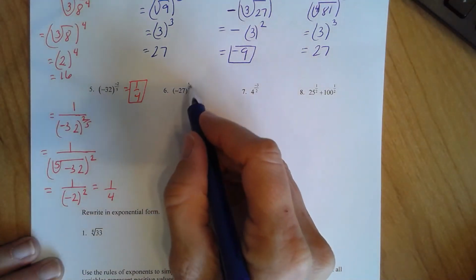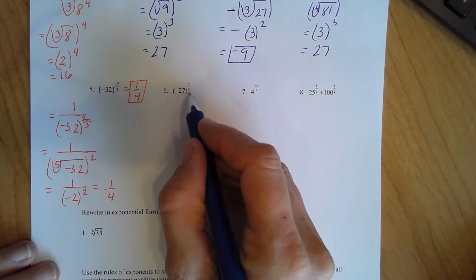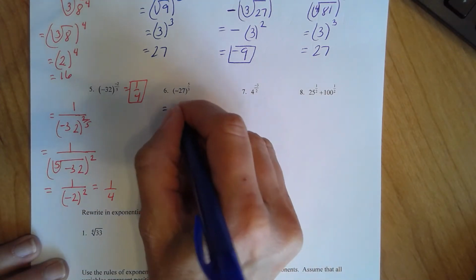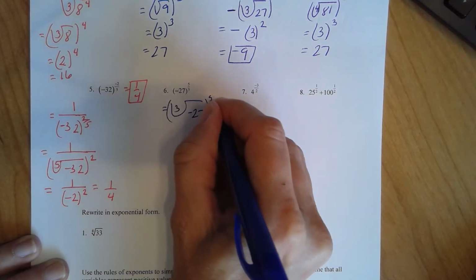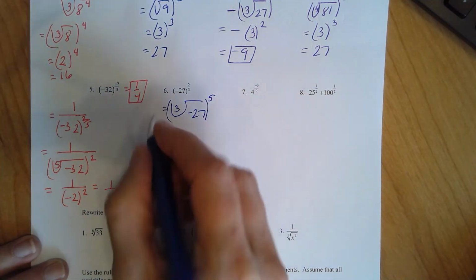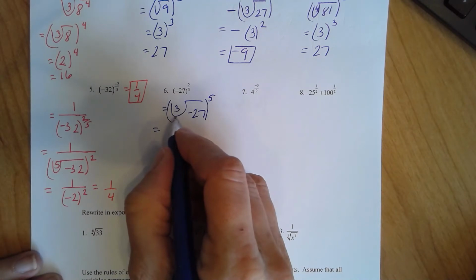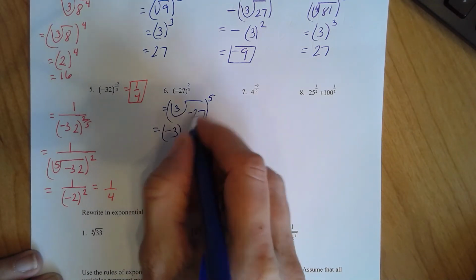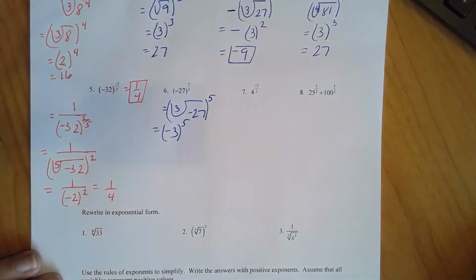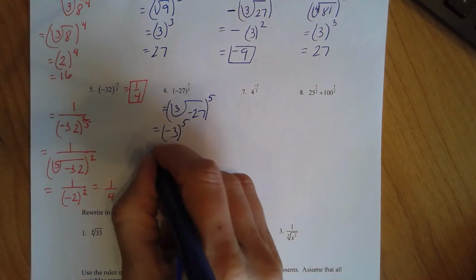Negative 27 to the 5/3. Power is 5, index is a 3. So this would be the cubed root of negative 27, all raised to the 5th power. With a negative underneath an odd index, that is allowed, and negative 3 times negative 3 times negative 3 is negative 27, and we're going to raise it to the 5th power. So take negative 3 and raise it to the 5th power, and you're going to get negative 243.